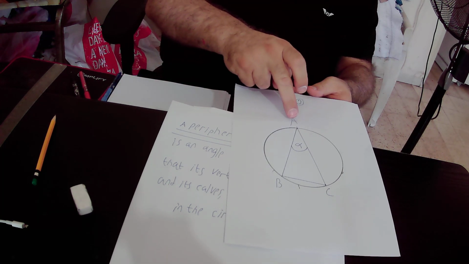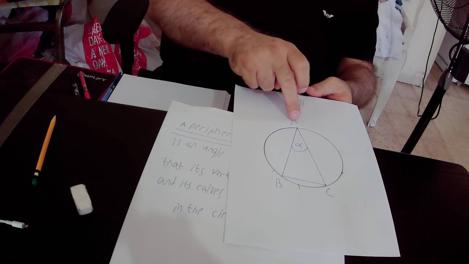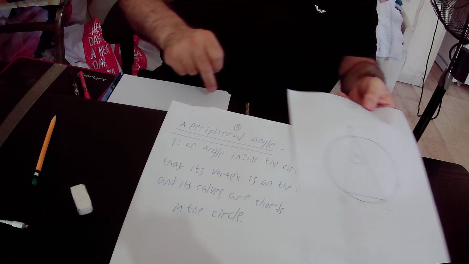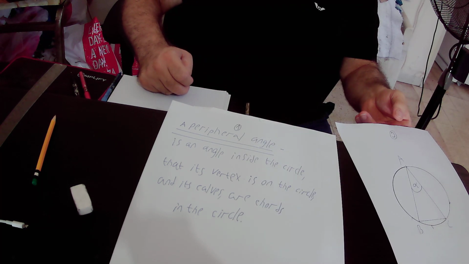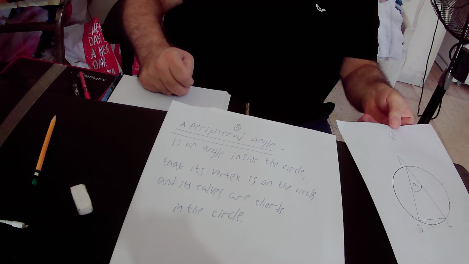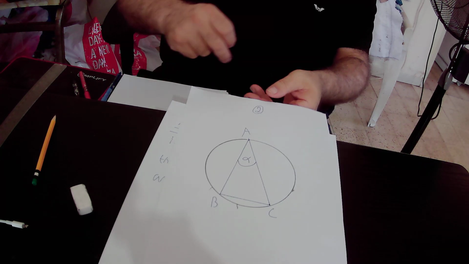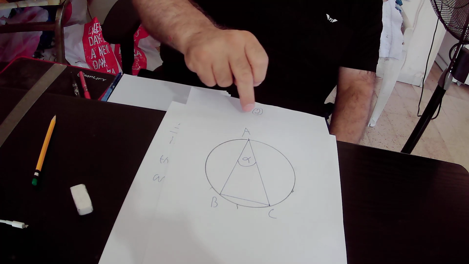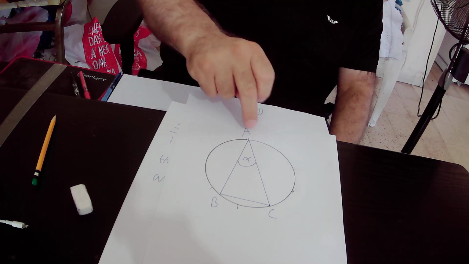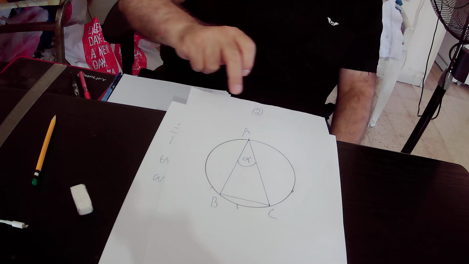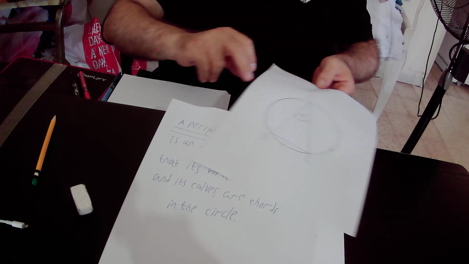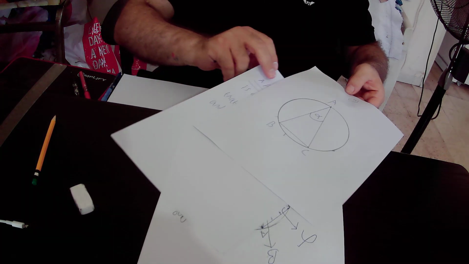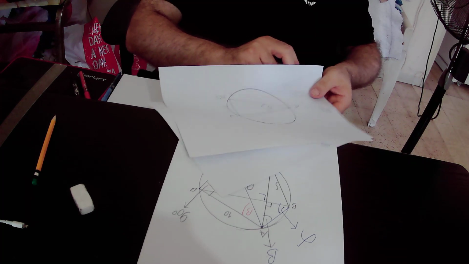So the vertex of angle alpha is point A, and point A is a point on the circle itself, and its sides are chords in the circle. AB is a chord in this circle, and AC, the other side of the angle alpha, is a chord in the circle. Okay, so that is the definition of a peripheral angle.